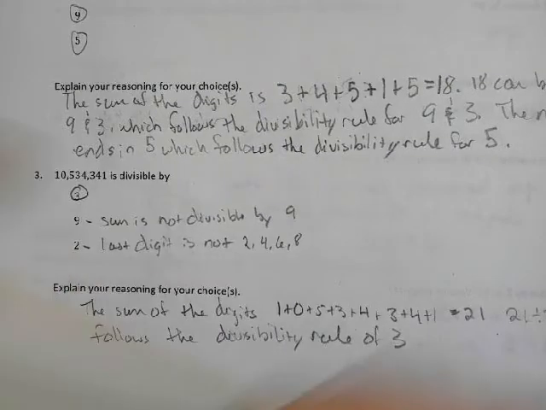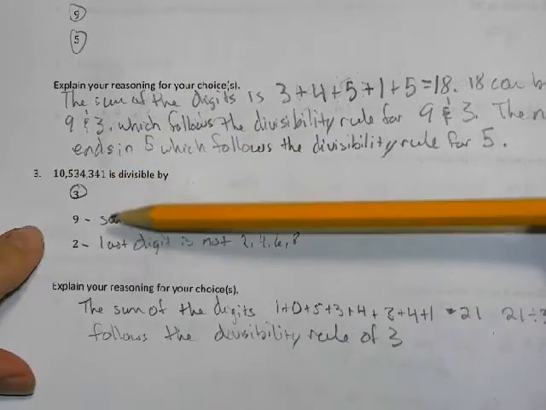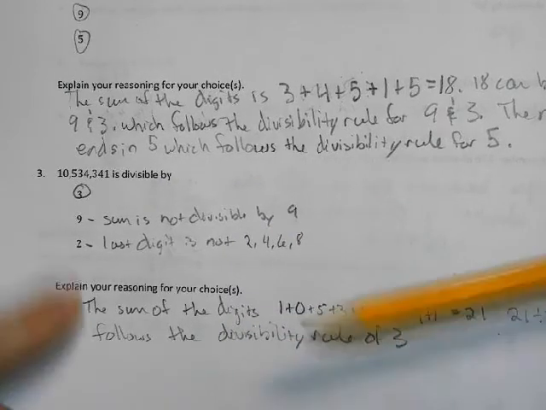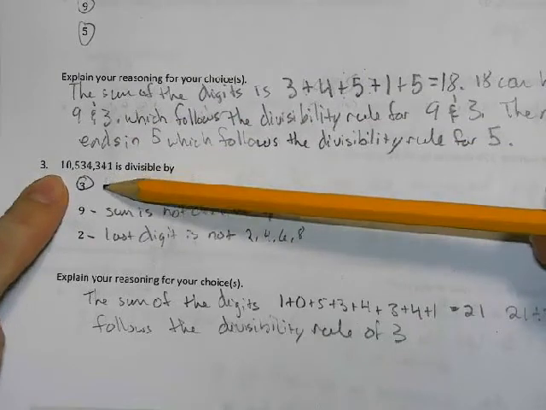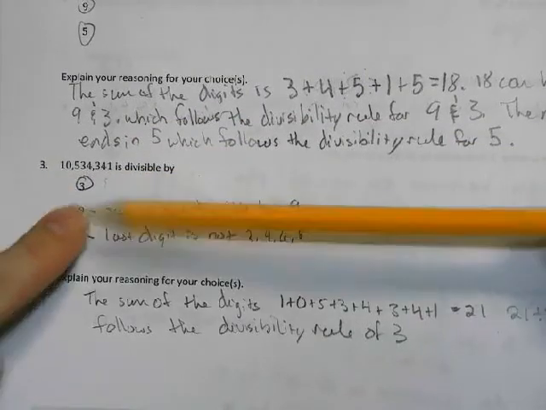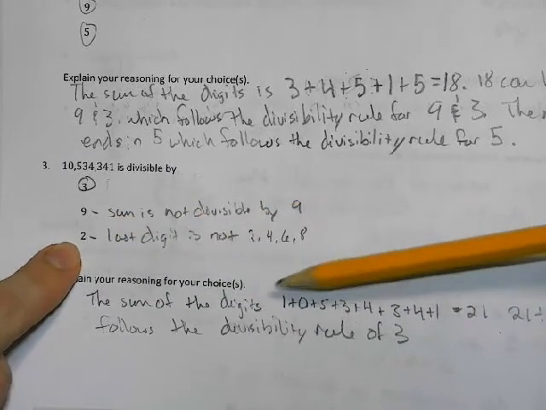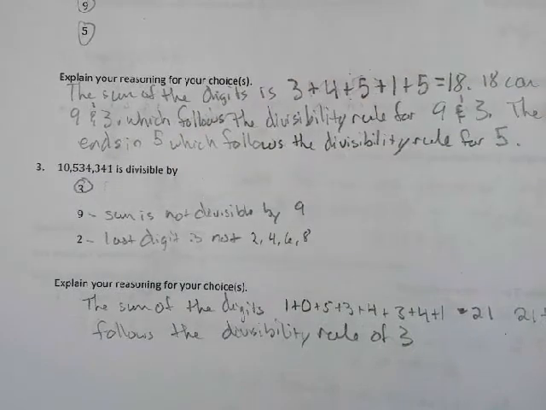Number 3, 10,534,341. You would have only circled 3. The sum of the digits is 21. 21 can be divided by 3. It cannot be divided by 9. And if number 2, the last digit is not a 2, 4, 6, or 8. Or you could say it's not an even number, so it can't be divided by 2.